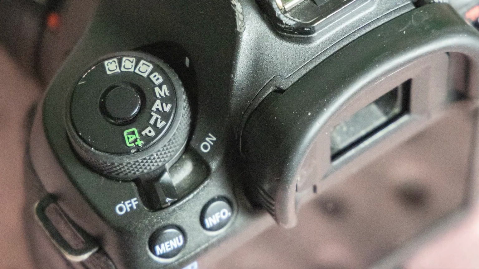The B feature, that's going to be used probably down the road when you get a little bit more comfortable with your camera. But what that's going to be is the bulb feature. So what it's going to do is open up your shutter for as long as you're holding down the shutter button, or if you have a remote, you're pressing that down. So it's keeping it open for however long.